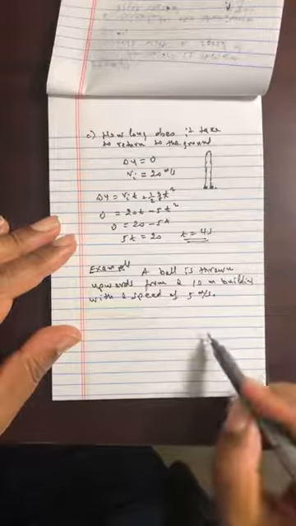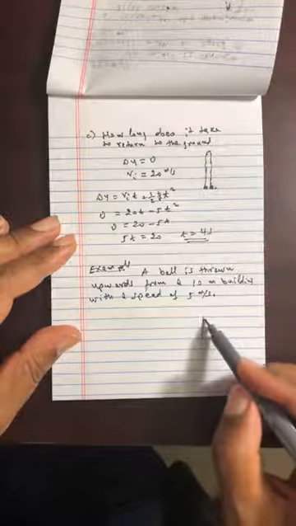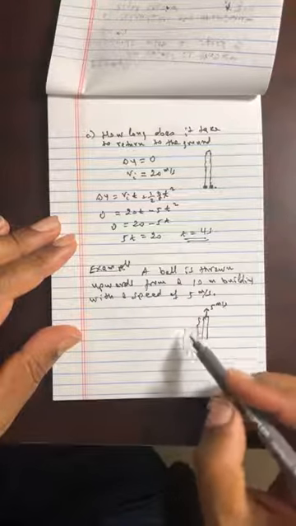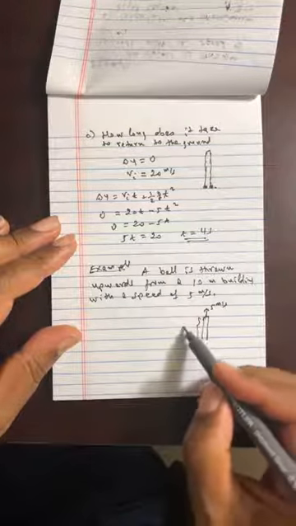So what we have is an object being thrown from the top of a building with a speed of 5 meters per second. And the building is 10 meters high.